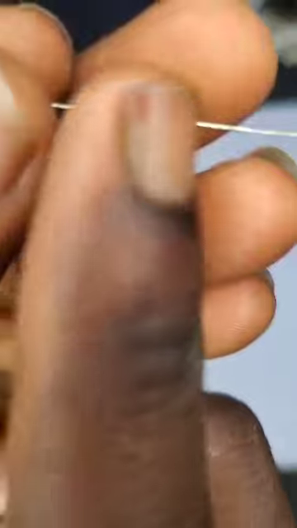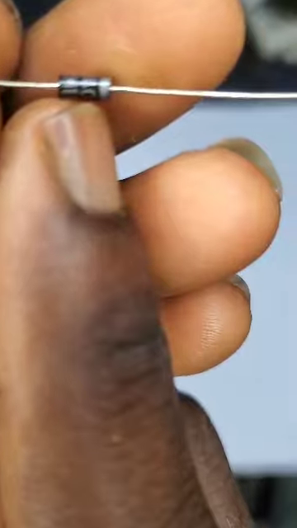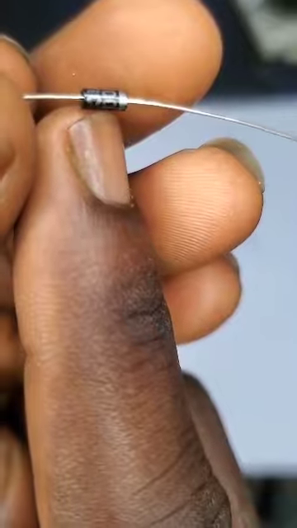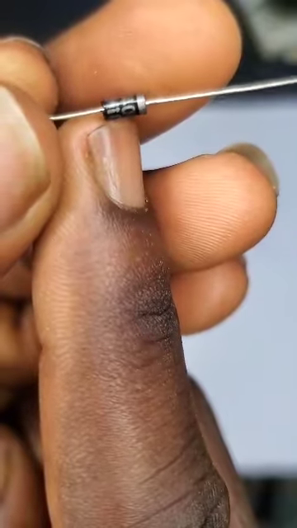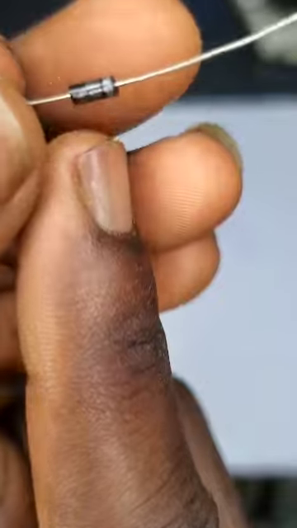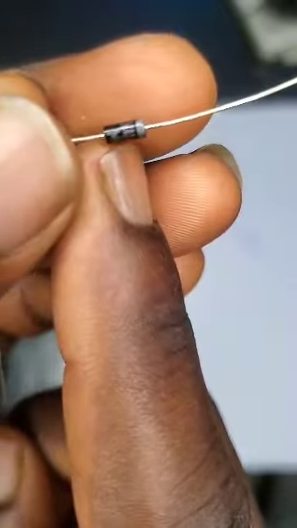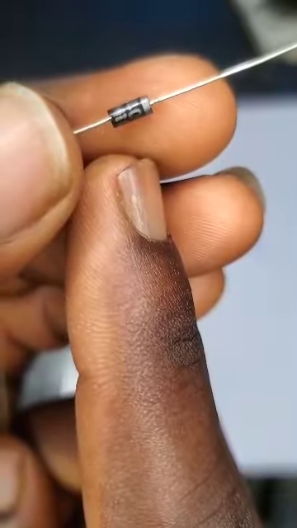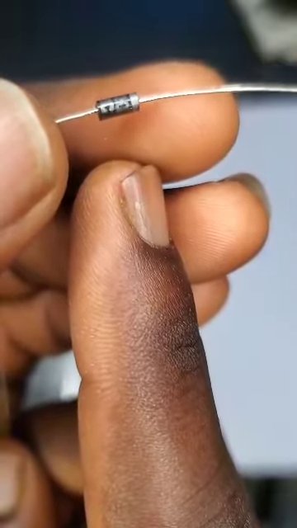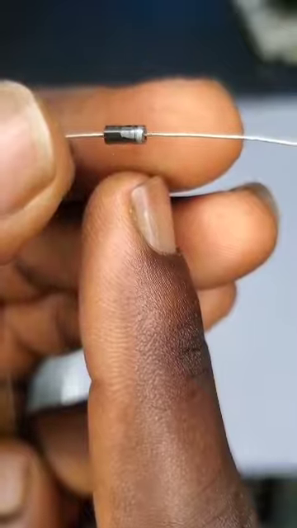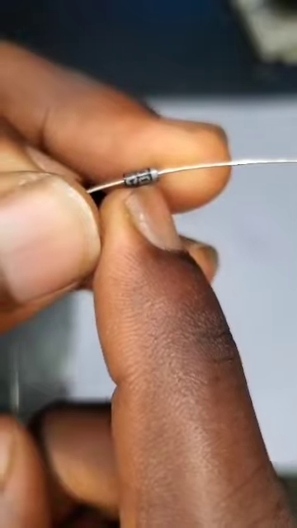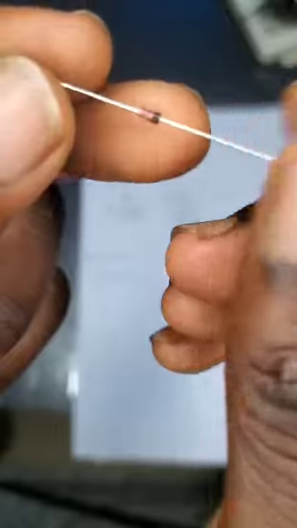You see one part of it is painted white. One part is painted white, the other part they just wrote the figure of the diode on it. Like this particular diode, the number on it is 1N4007. With this number we can type it on Google to get the data sheet of this diode. This is another type of diode also.